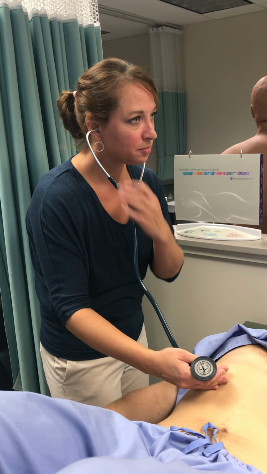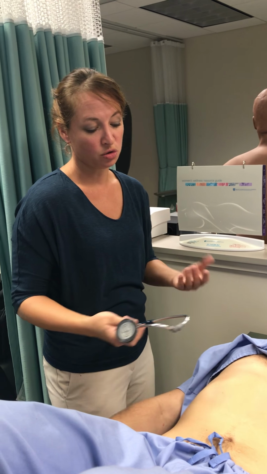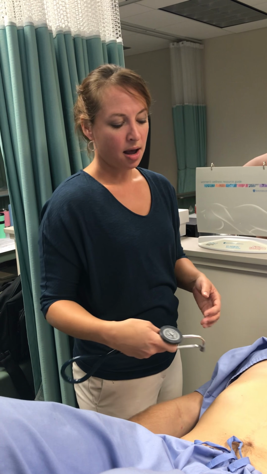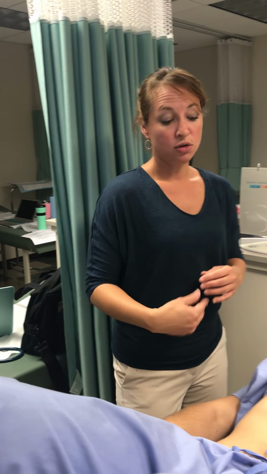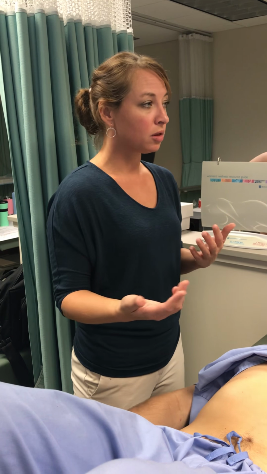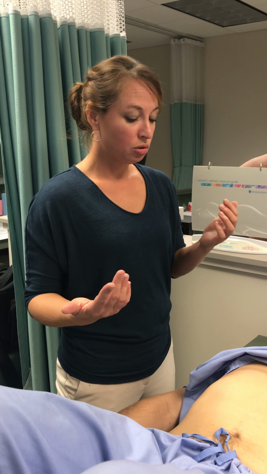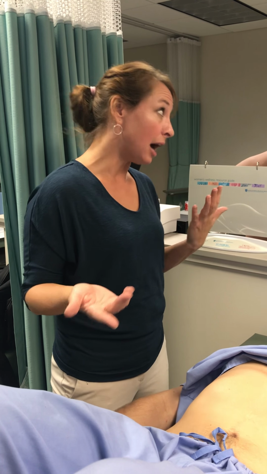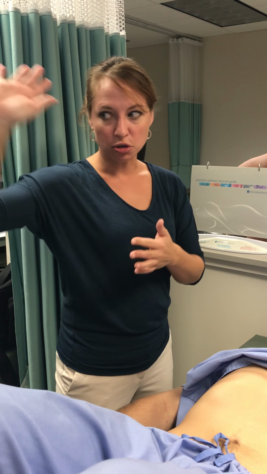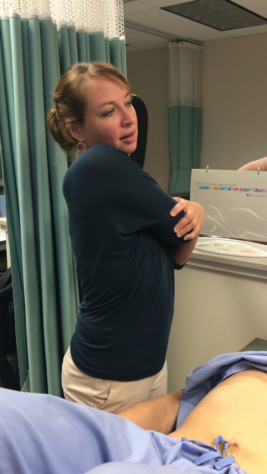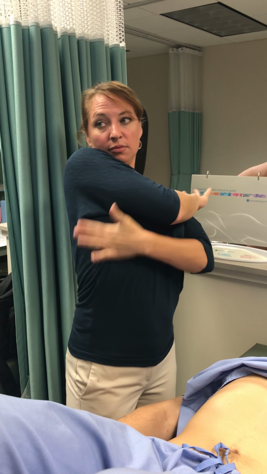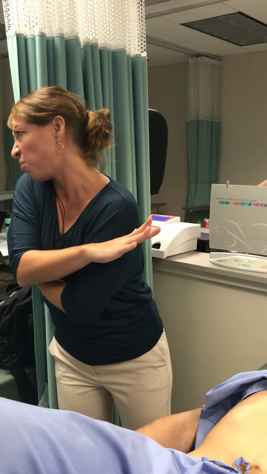It's not as accurate as percussion, but if you've got special situations where you don't really want to percuss, then that works. Now another trick that you might need to use on women with large breasts is to have them displace them themselves. You can say, could you please take your arm and hook it and then push your breast to the side, and that gets this area free. So you can do that as well.